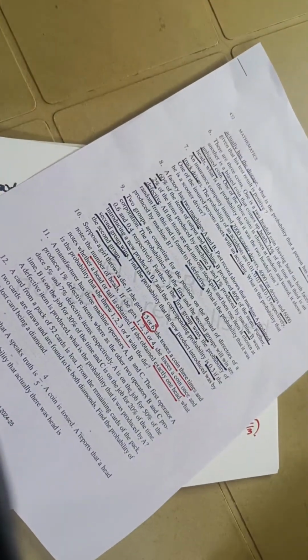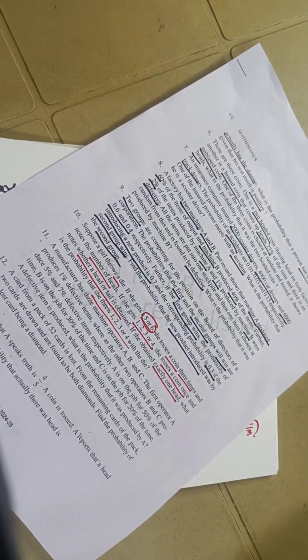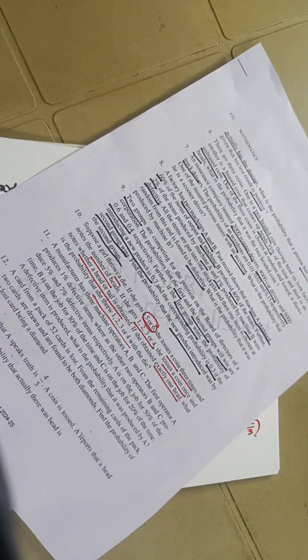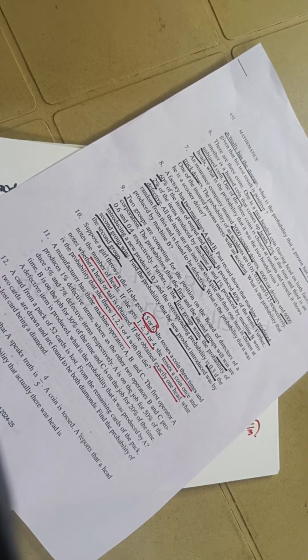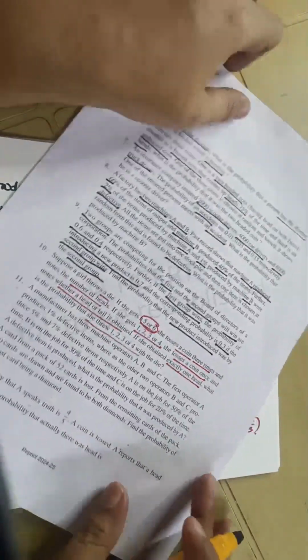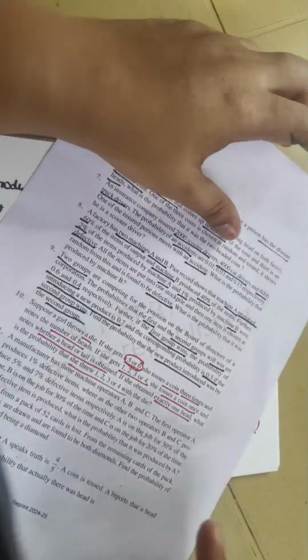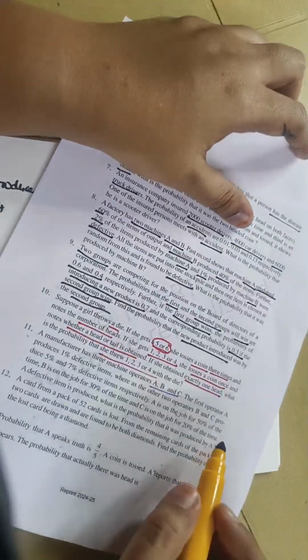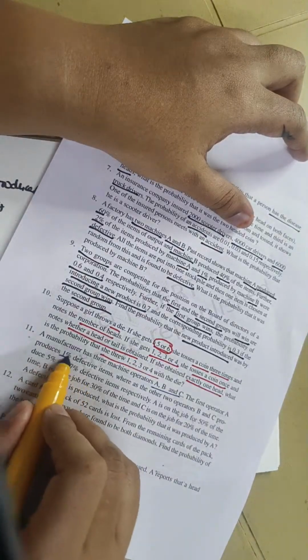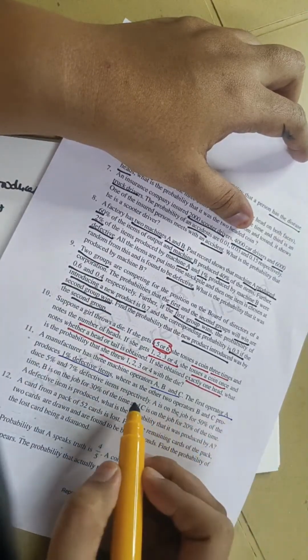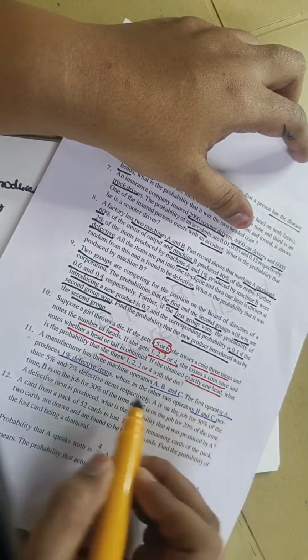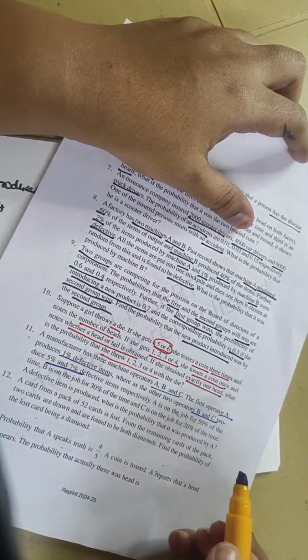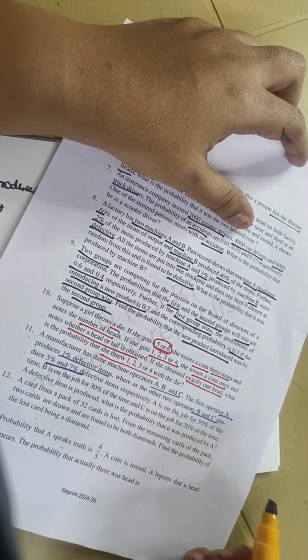Now, question number 11. Here we have 3 machines. A manufacturer has 3 machines, machine operators A, B and C. The first operator A produces 1% defective items, whereas the other two operators B and C produce 5 and 7% defective items respectively.